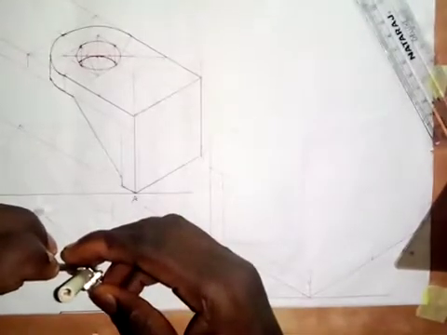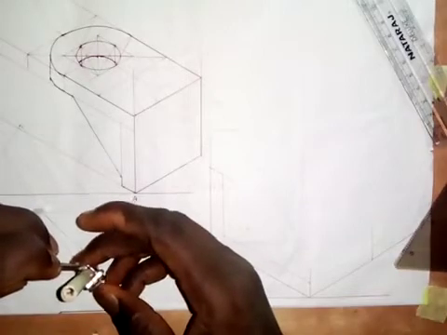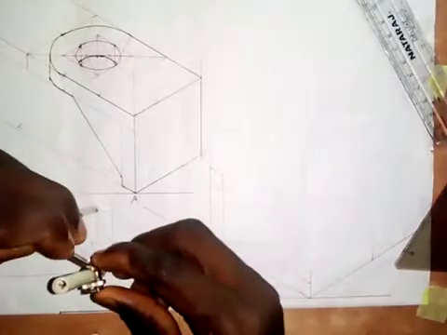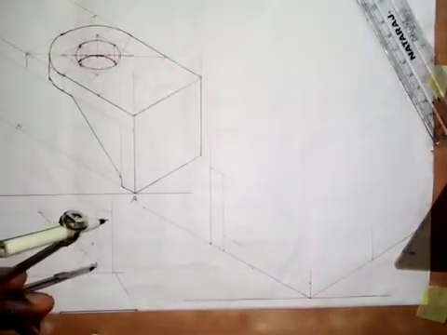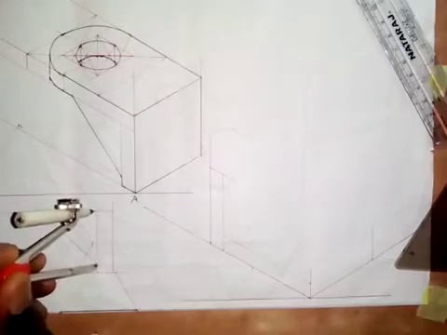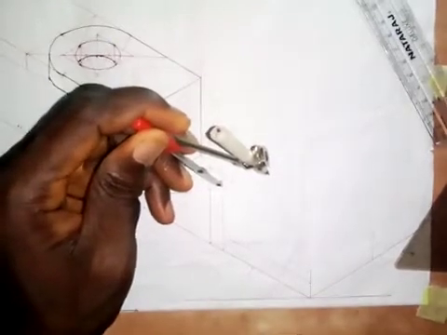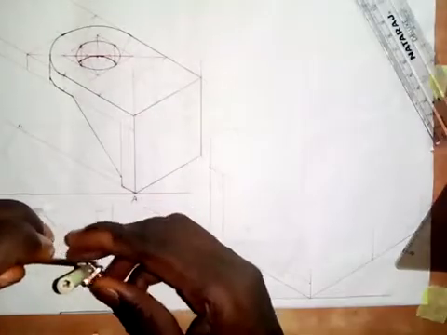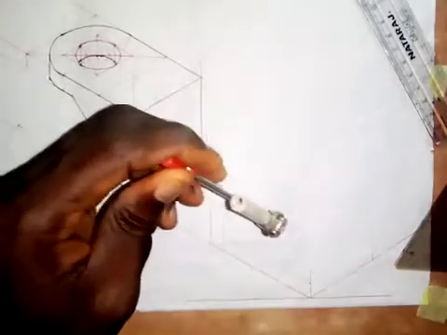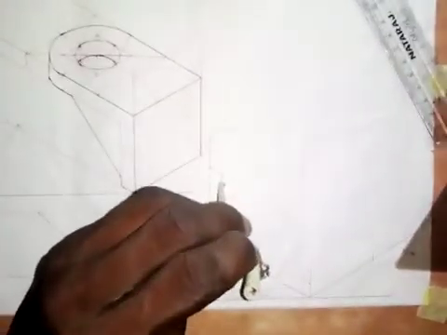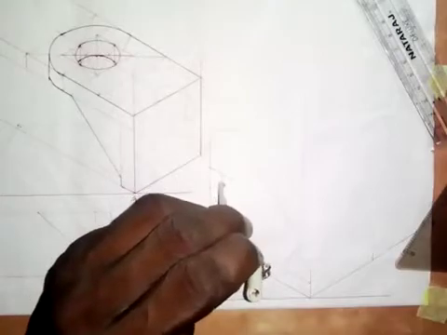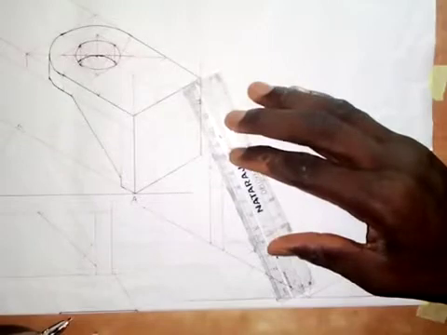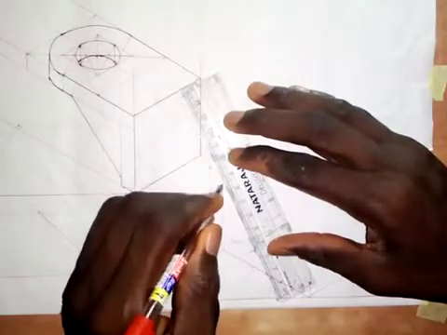So I put it at this point where I have 6, and I make an arc on this line. That is where I'm supposed to take it. So I make an arc on this line like this, and I join these together like this.